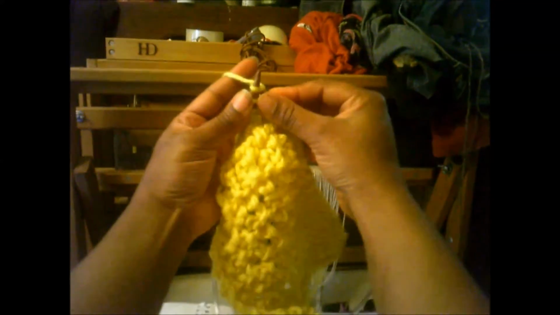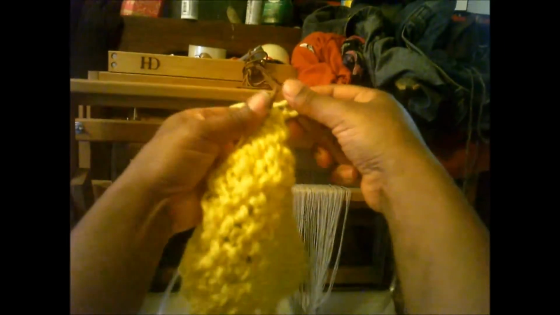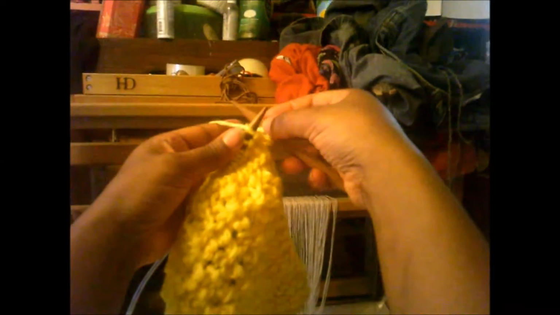here's what's unique about the Jenny bind off. Hopefully, make sure you can see this real clear. Here's what's unique for the Jenny bind off. First stitch you knit, just nice and plain knit stitch. The second stitch you wrap the yarn around like a yarn over, and I believe for the knit stitch you wrap it clockwise. For the purl stitch you wrap it counterclockwise.